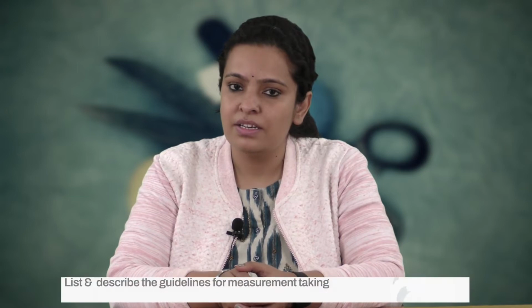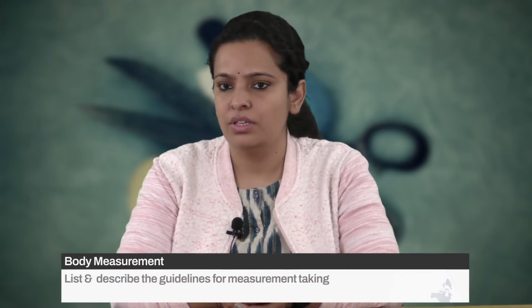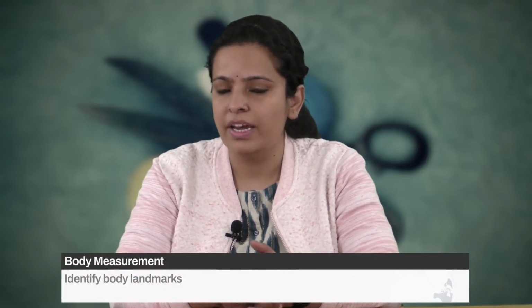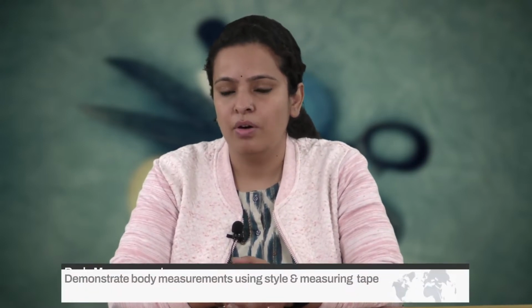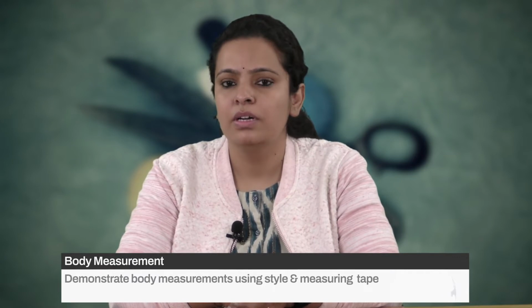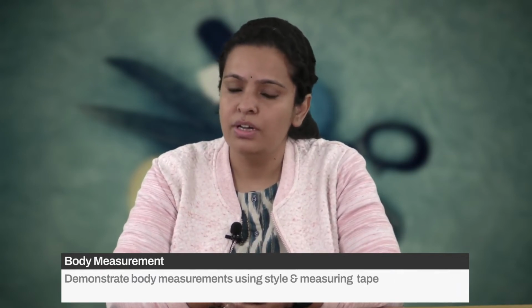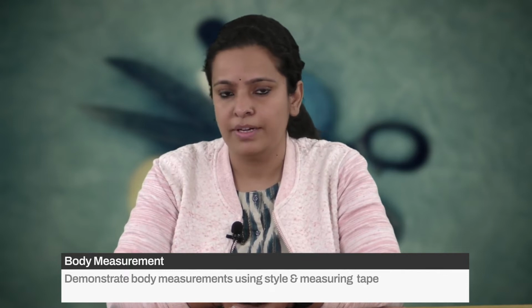You will list and describe the guidelines for taking a body measurement. You can identify the body landmarks, how many landmarks there are in the body and what is the use of those landmarks in taking body measurement, and you can perform the taking of the measurement on your own and perform a good construction of a garment.